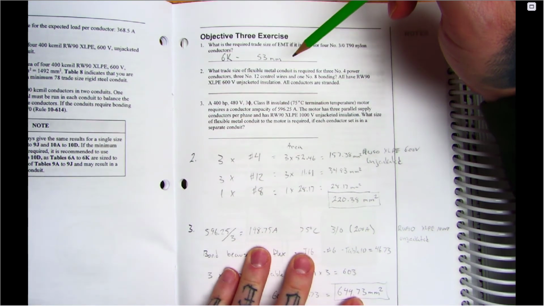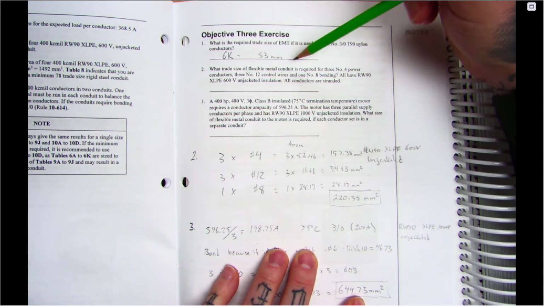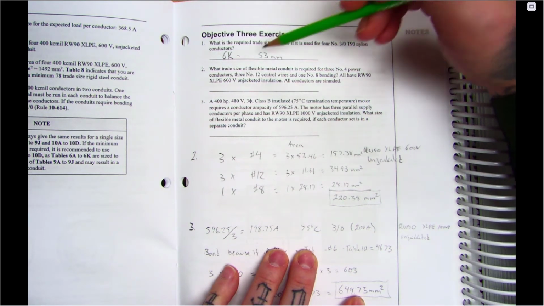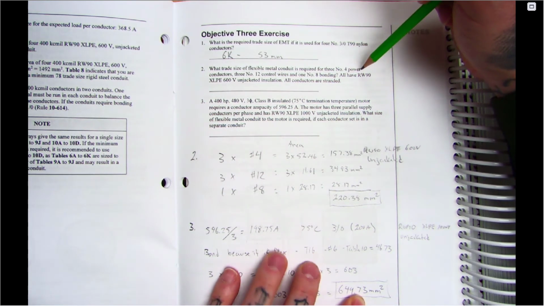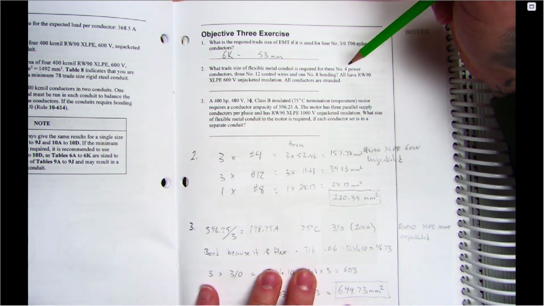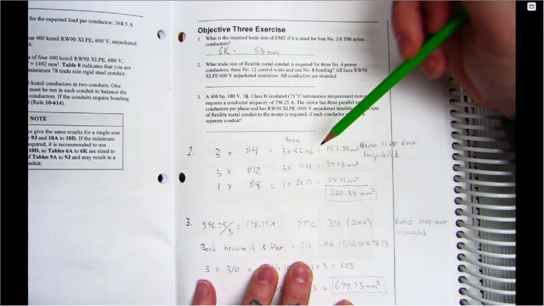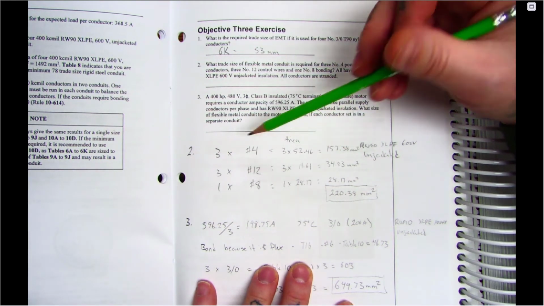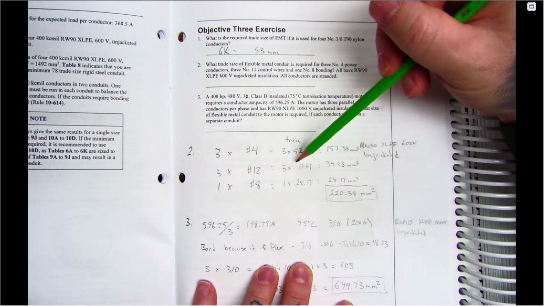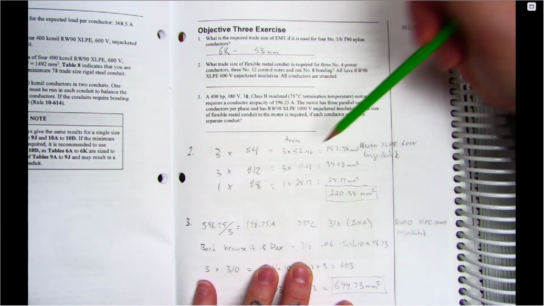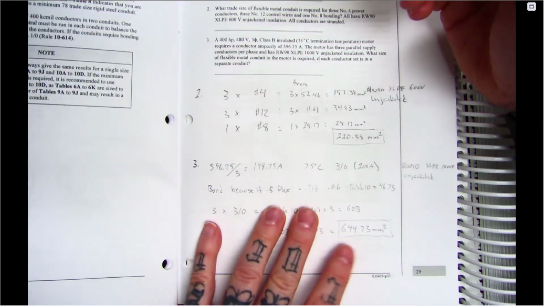So for the first one, I would say that it's got flexible metal conduit required for 3 number 4 power conductors, 3 number 12 control, and 1 number 8 bonding. All have RW90 XLPE 600 volt unjacketed insulation, so that's going to tell me what column to go to in Table 10A. So again, I'll put this on here. By all means, make sure you can go and find these. So I got my 3 number 4s. I went and found their area from Table 10. Went and found the area of the number 12s and the area of the 8s. Then I multiplied the amount of conductors that I have in there, got a total. That's what they were looking for.